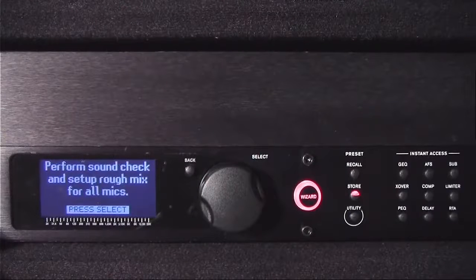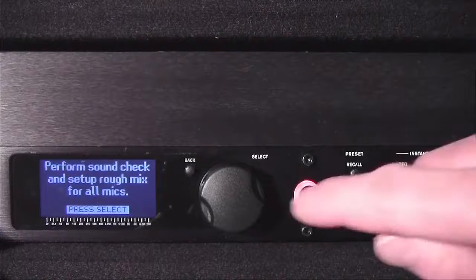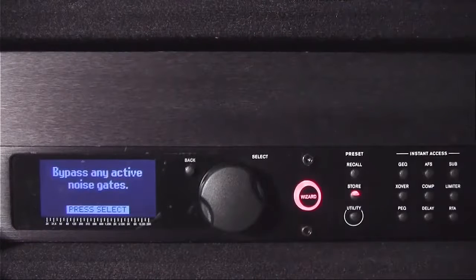Before you start the AFS Wizard, you will want to do a sound check and set up a rough mix on all microphones which will be active during the performance. If there are any active noise gates on any of the microphones which will be used during the performance, these noise gates will need to be bypassed or disabled before running the AFS wizard. This includes any vocal effects processors which may have a built-in noise gate.